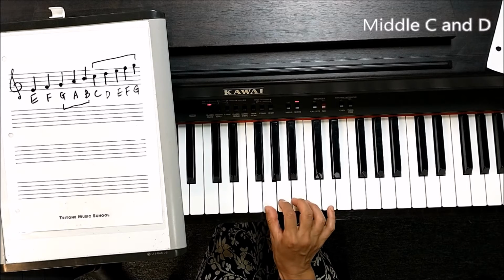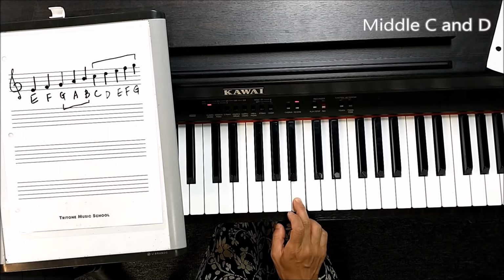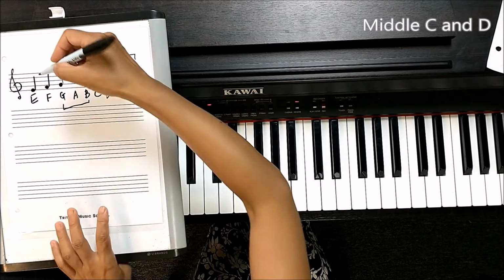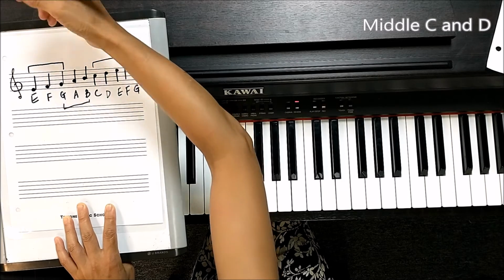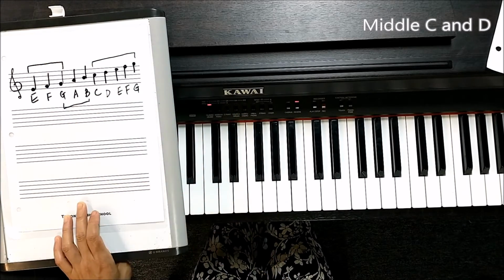Those are G, A, B. And from left-hand exercises, we started to have those 3 notes.